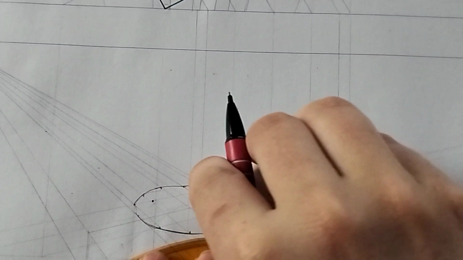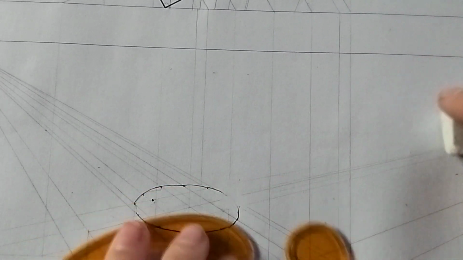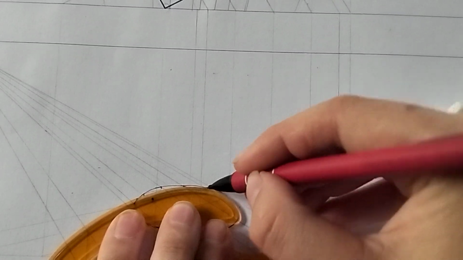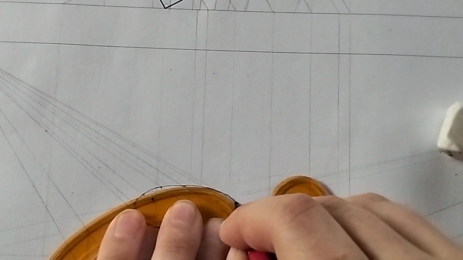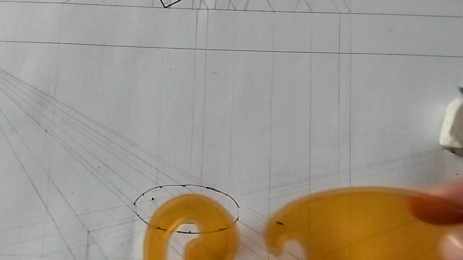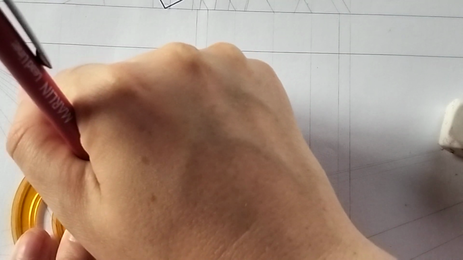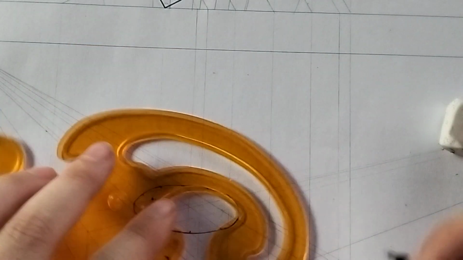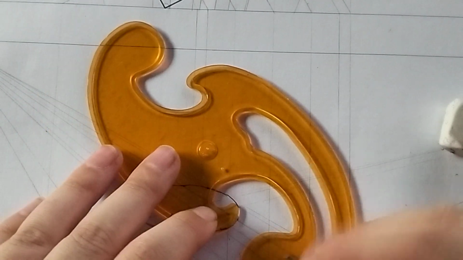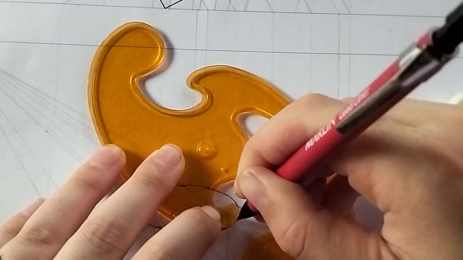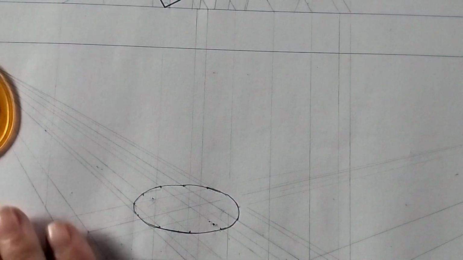So I just want to fix this part. Okay, so there is my circle.